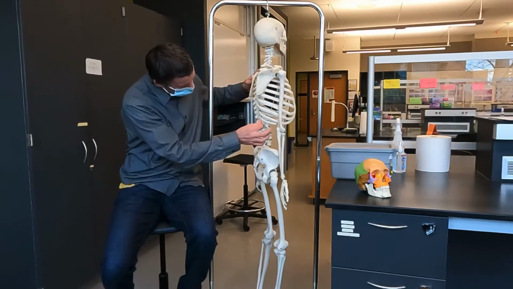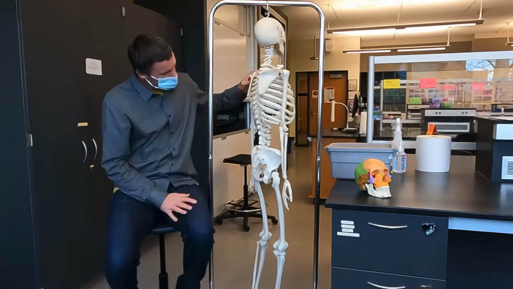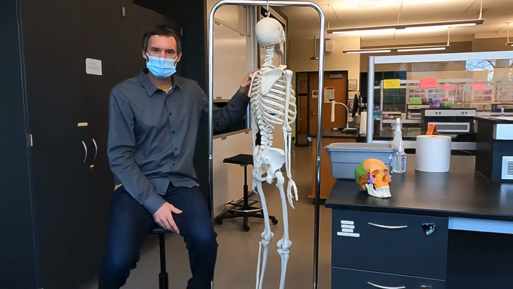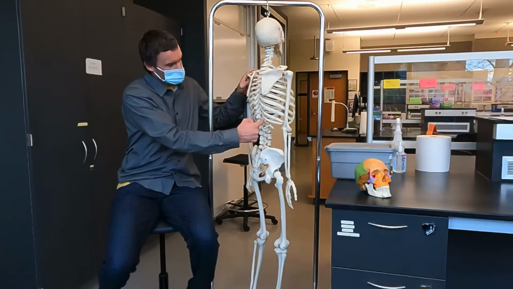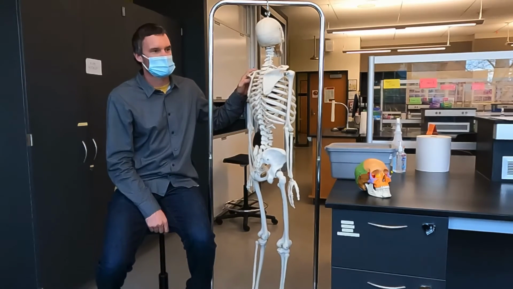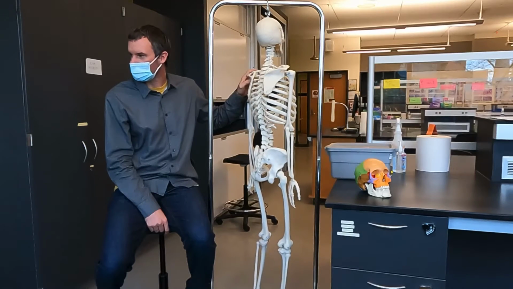You have these little holes that are formed when the vertebrae stack on top of each other. Those are called the intervertebral foramen. And what's passing through there? The spinal nerves. That's how the spinal nerves get to the spinal cord.